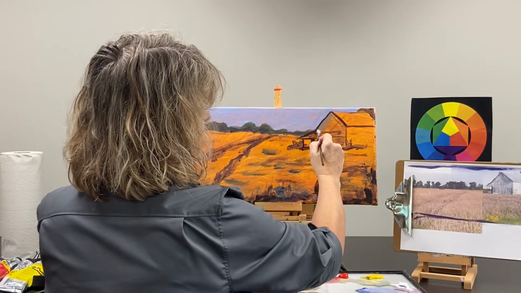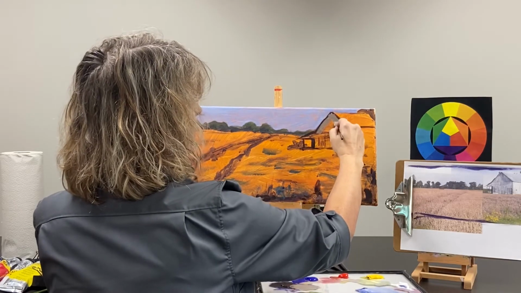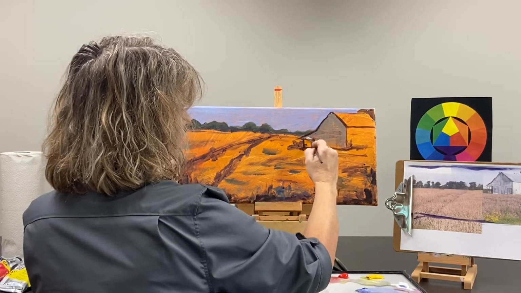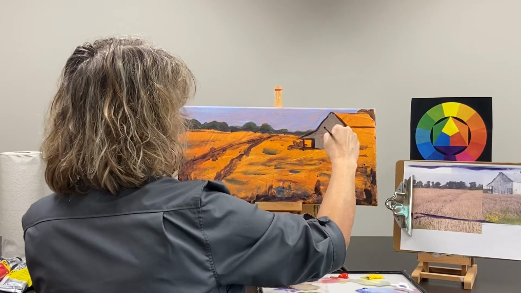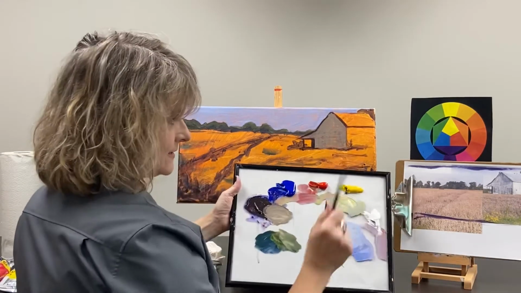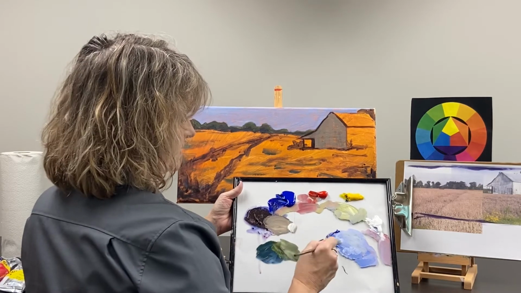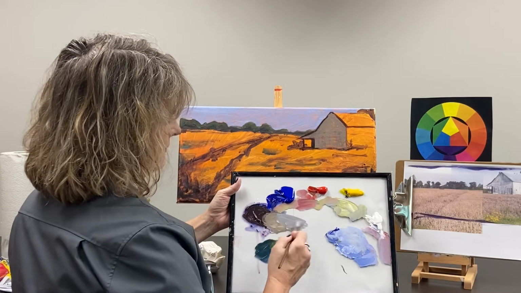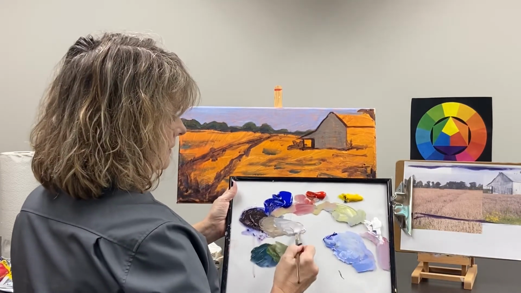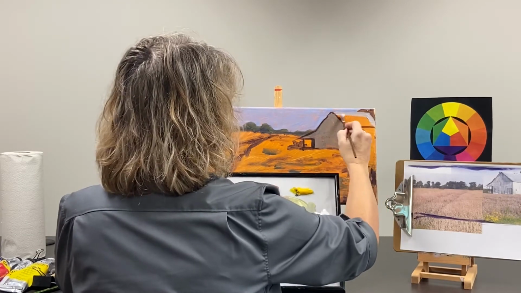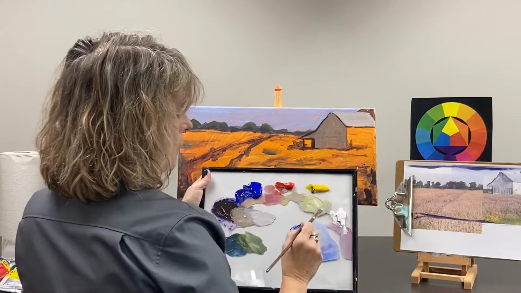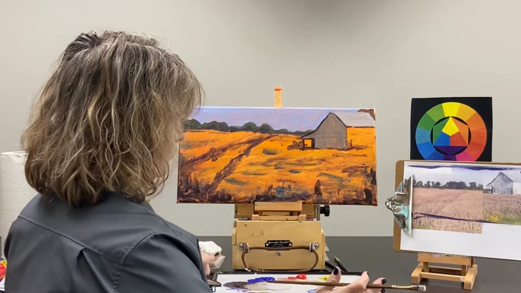So I'm looking at this shadow right here. This is the side of the barn that we're talking about. Just blocking it in. The light's hitting the top, so that's going to be a lighter value, and it's going to be probably cooler. It looks just a little cooler there. You would think it'd be warmer, but in fact it's reading cool. So it just needs to be a little lighter, a little more white. There we go. And then much more white for the side of the barn.